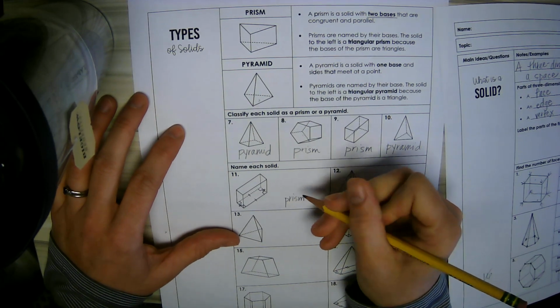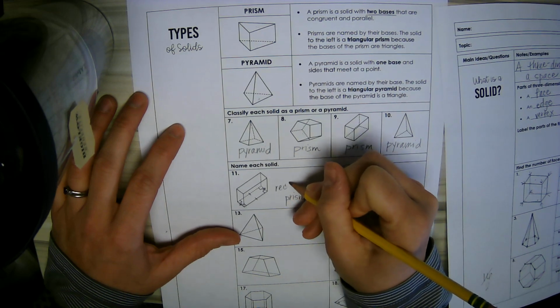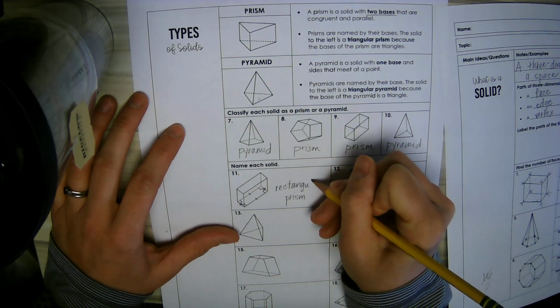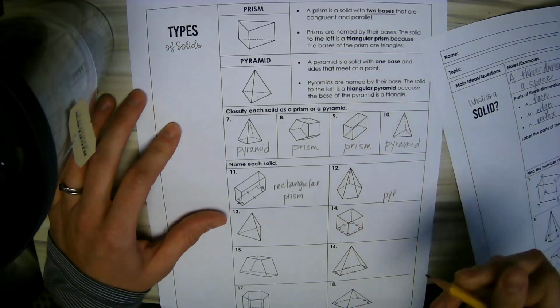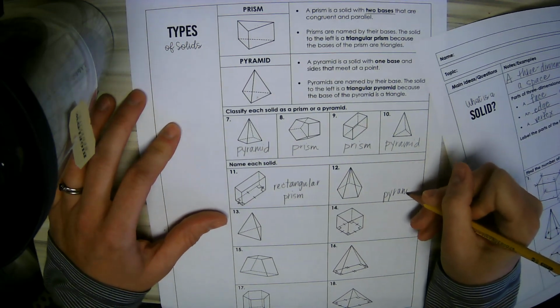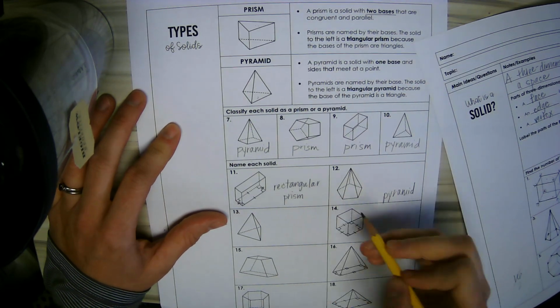So if we were naming these, we know this is a prism. And if we look at the base, we have a rectangle. So we would call this a rectangular prism. We know this is a pyramid, and we name it by the base, 2, 3, 4, 5.